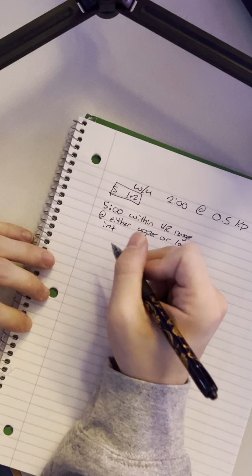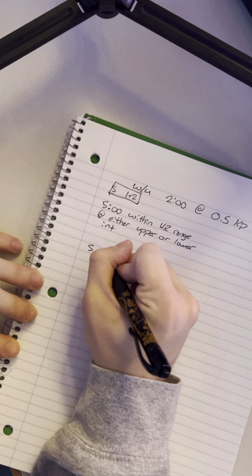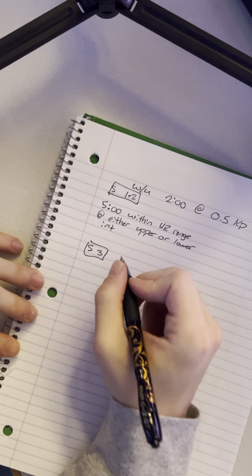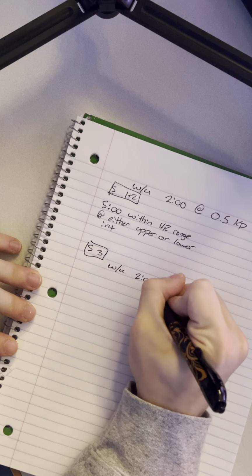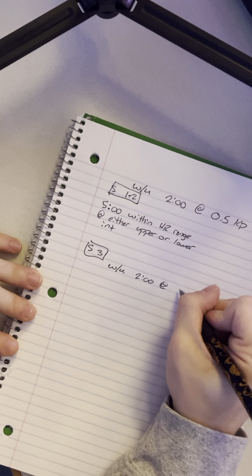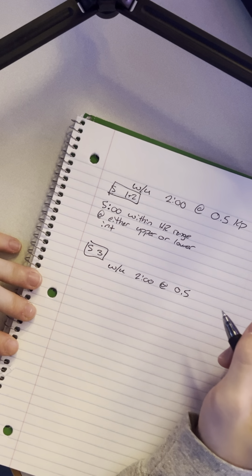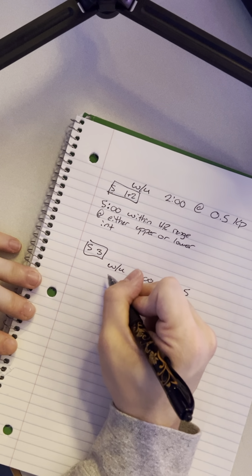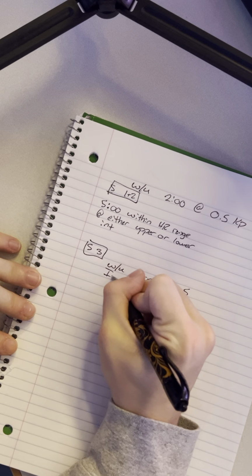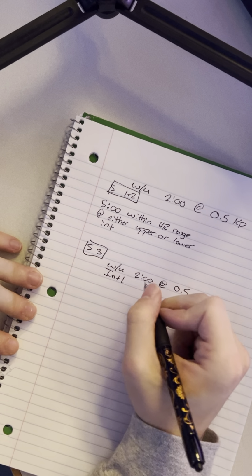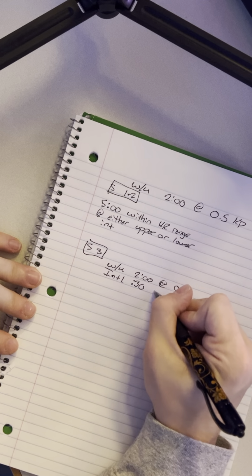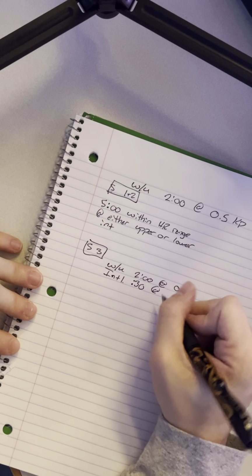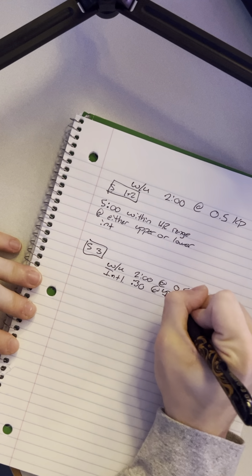For session 3, slightly different. We go warm up, 2 minutes at 0.5. Then you're going to up the intensity. So really interval 1, 30 seconds at whatever, the upper we're calling it.